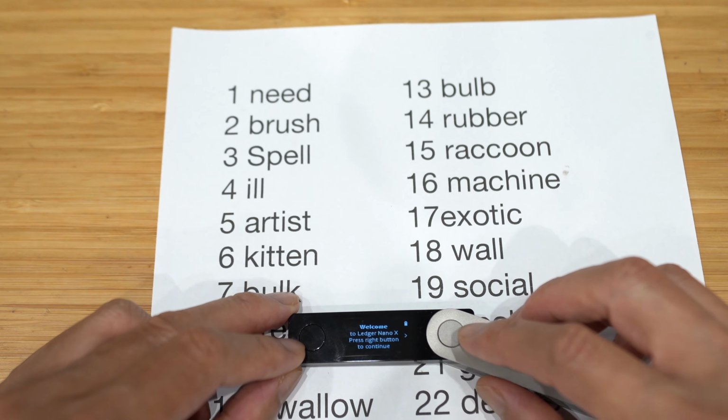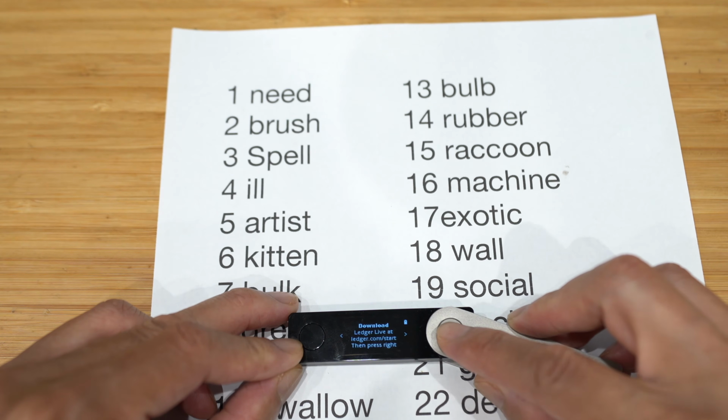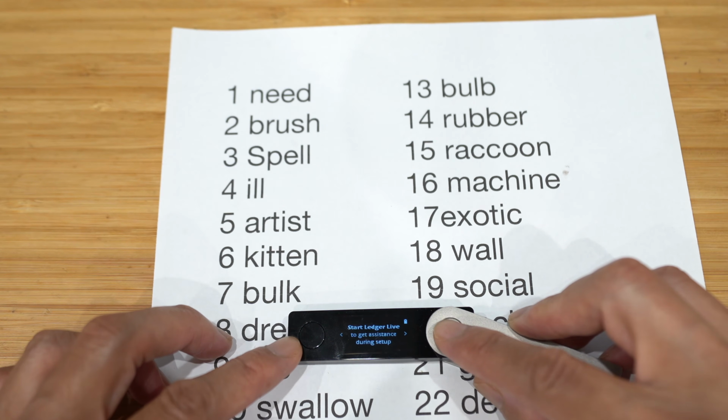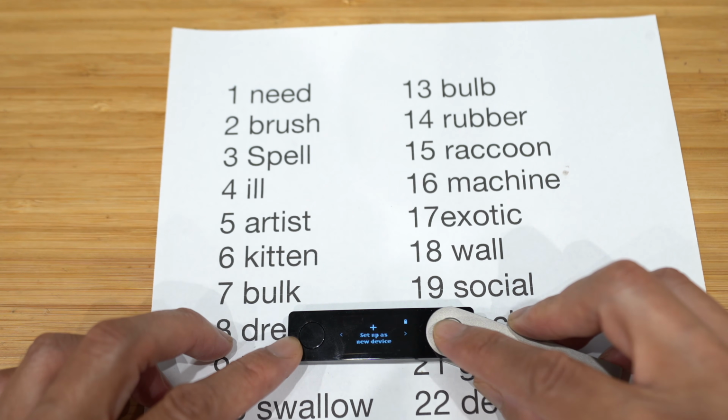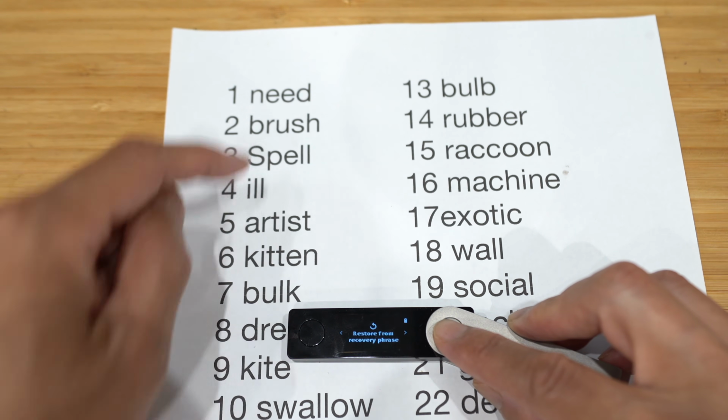So welcome to Ledger. Next, download the Ledger Live app, press left and right. So it's basically telling you how to use it. And then when you finally get to the end, it says set up a new device. We don't want to do that. We want to restore a device. So restore from recovery phrase. So that's what we're going to do.